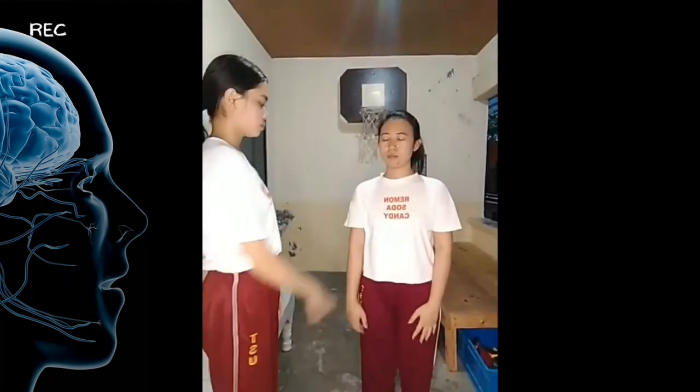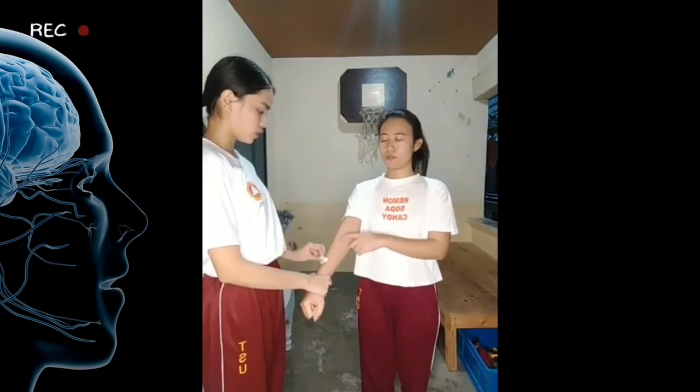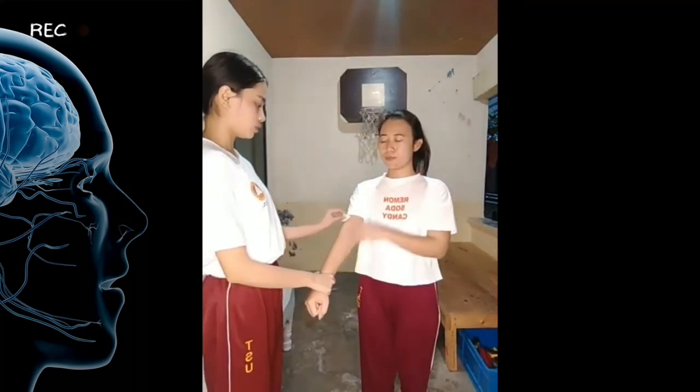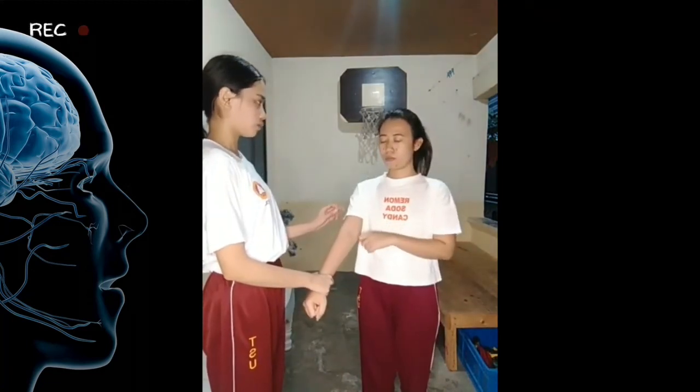For the assessment of sensory system for light touch, pain, and vibration, ask the client to close both eyes and tell you what the client feels and where she feels. To test the pain sensation, use blunt or sharp ends of a paper clip.